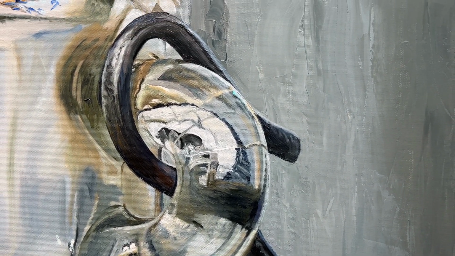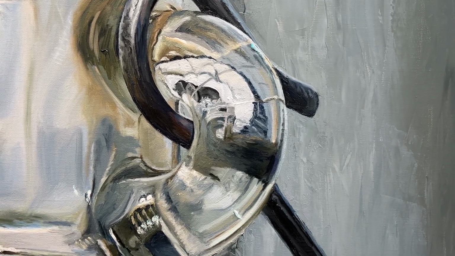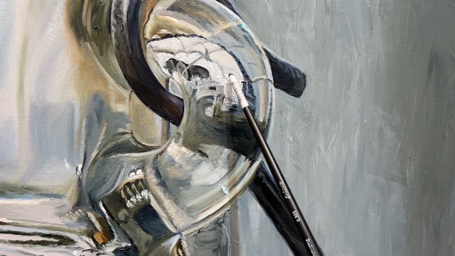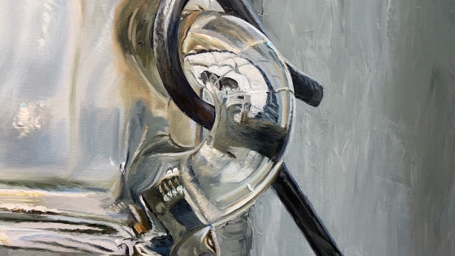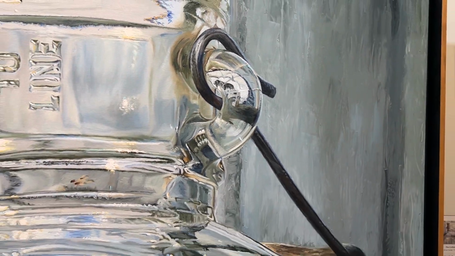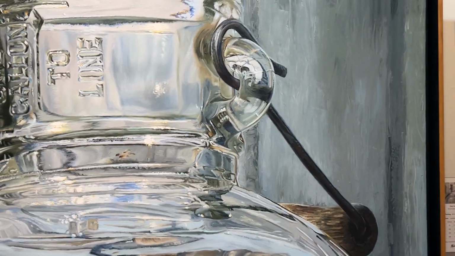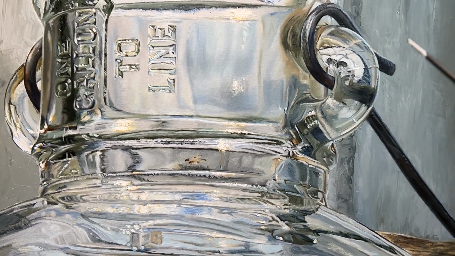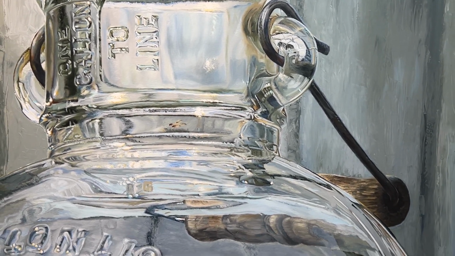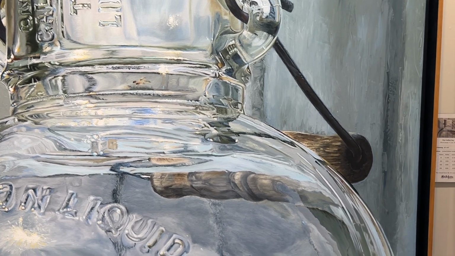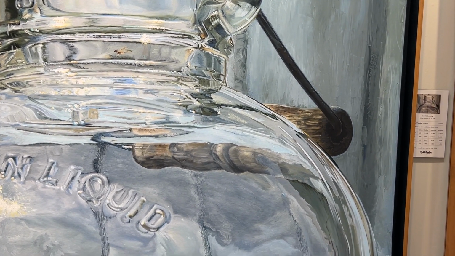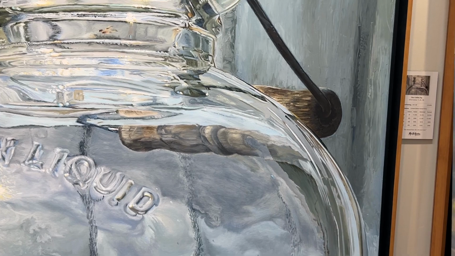Isn't that lovely? That middle, that glass with its fractures. I don't ever pick up this bottle by its handle anymore because I don't want that plastic loop that holds that metal on to bust loose. It's just so avoidable.